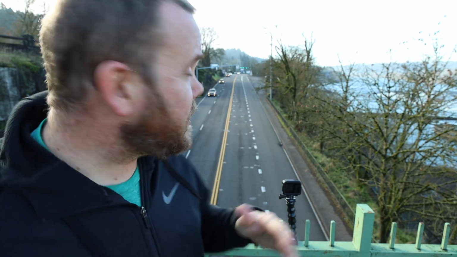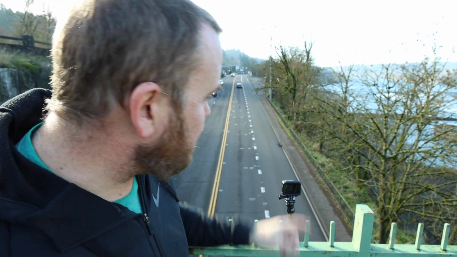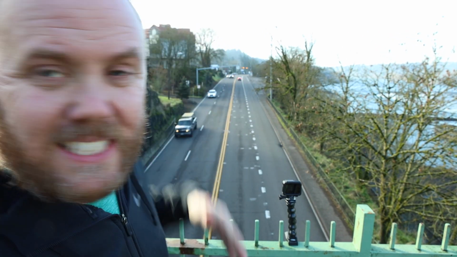time lapse. Woo! I am glad I brought my jacket. So here I am on top of a pedestrian bridge in Oregon City right by Willamette Falls. And what I'm doing is recording a time lapse with a GoPro. So what I did is I just set it up and I'm just leaving it so I can get footage for a long time. Now, cars look great in a time lapse because there's gonna see a lot of change over time.